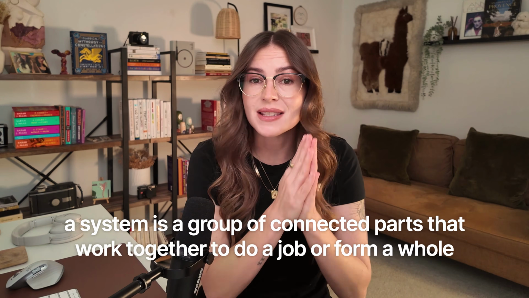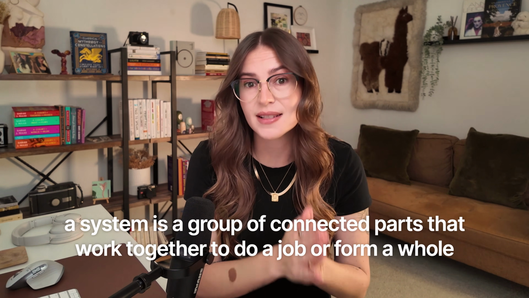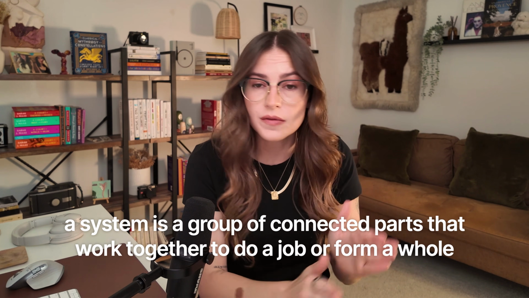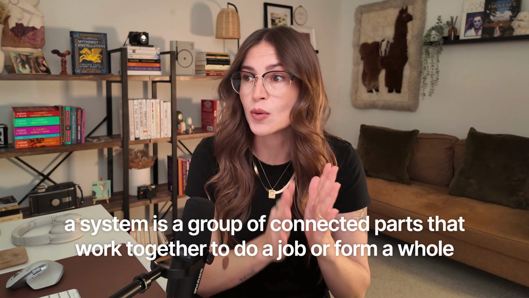And a lot of people kind of confuse system with workflows and tools and things like that. A system is the all-encompassing process, like the steps that you have to take, all of the tools involved, and any handoffs between even people. The system encompasses all of that.